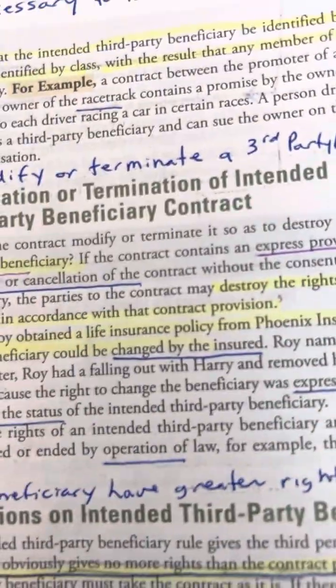And the answer is what? The answer is yes. It's not necessary that the intended third-party beneficiary be identified by name. The beneficiary may be identified by class, with the result that any member of that class is a third-party beneficiary. And they give us an example about the racetrack. A contract between the promoter of an automobile stock car race and the owner of a racetrack contains a promise by the owner to pay specified sums of money to each driver racing a car in certain races. A person driving in one of the designated races is a third-party beneficiary and can sue the owner on the contract for the promised compensation.